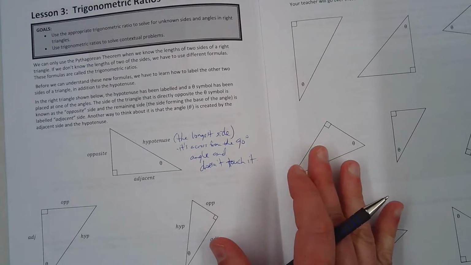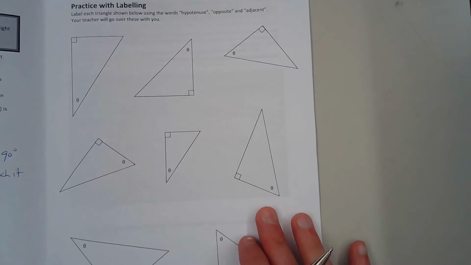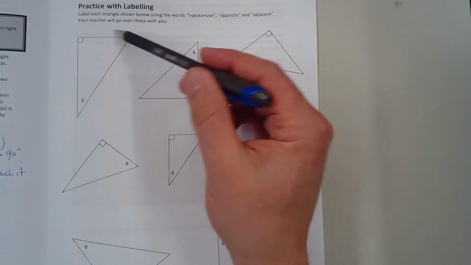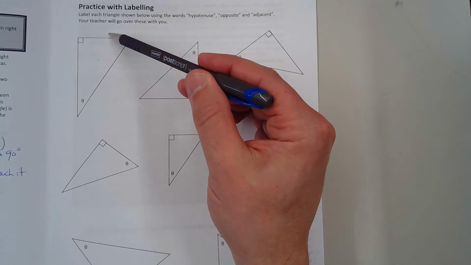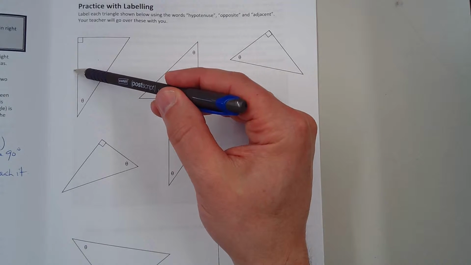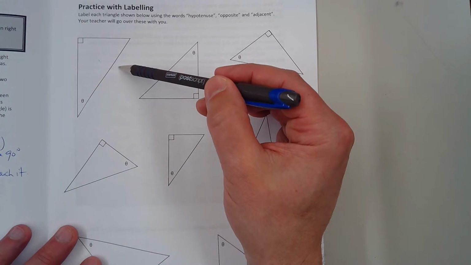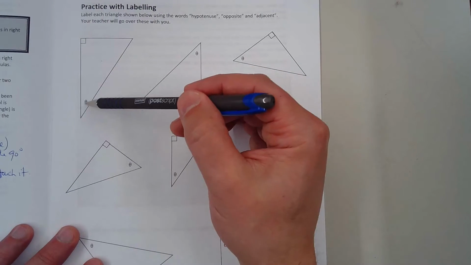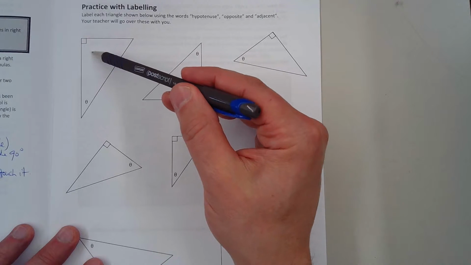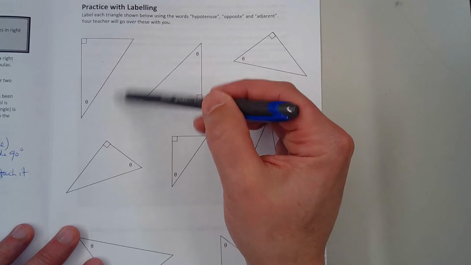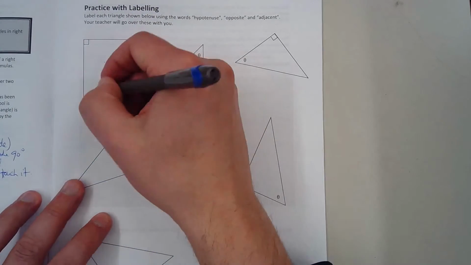So over here, this page, where's the hypotenuse in this triangle? Is it this side? Is it this side? Is it this side? Yes. Okay? It's not this symbol I was worried about. It's this one. That's the 90 degree. I go across, and there's the hypotenuse. It's also the longest side. Visually, it should look the longest too. So this is the hypotenuse.